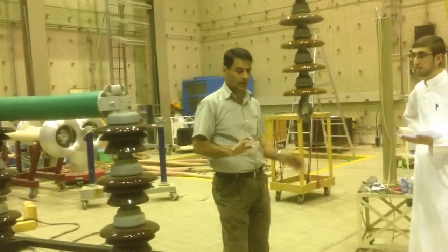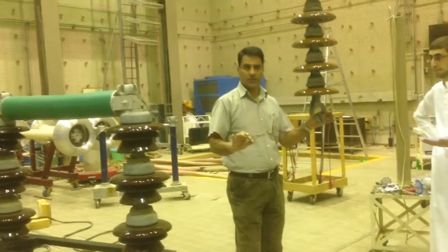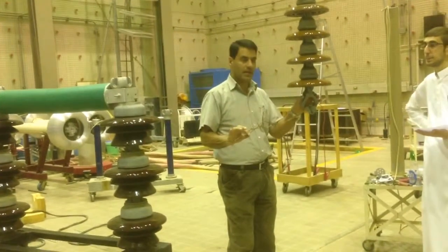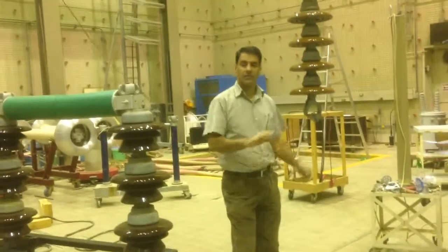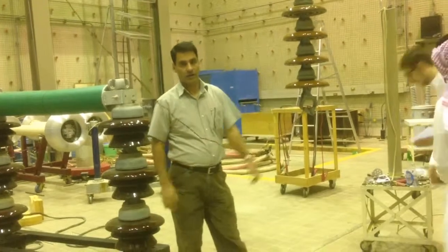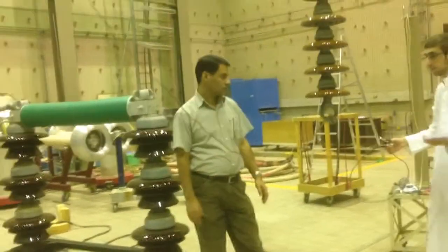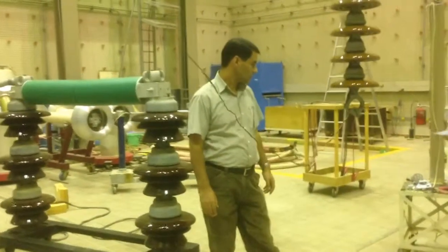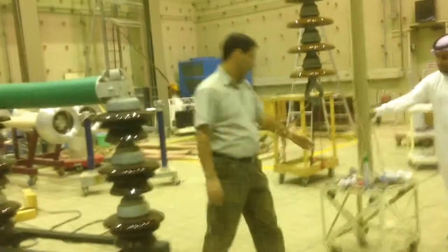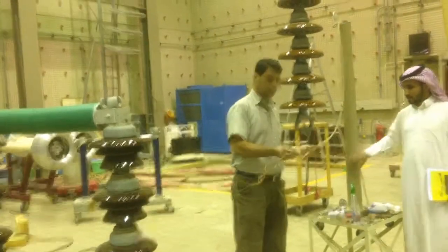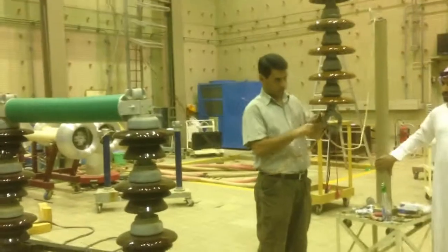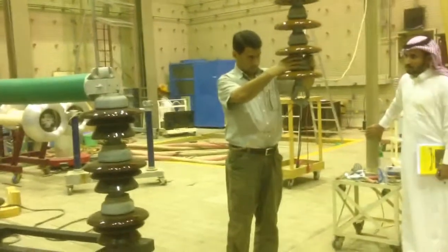They already designed it. Now this is my high voltage impulse. So I'll be applying it to this, like the first one. This is like a transmission line, the wire is bare like this.